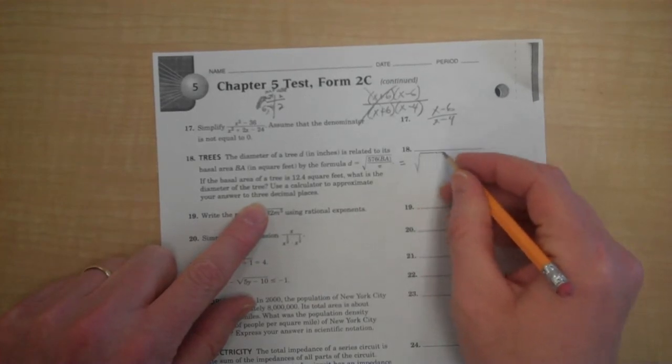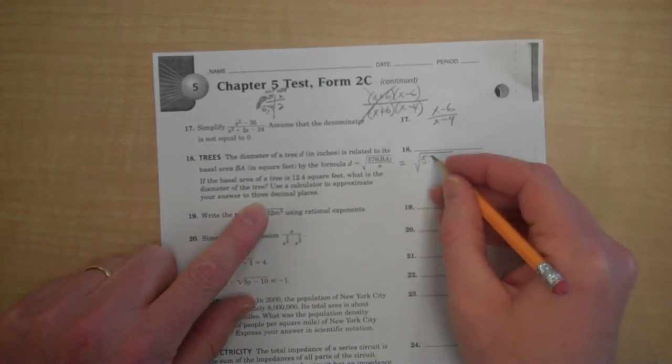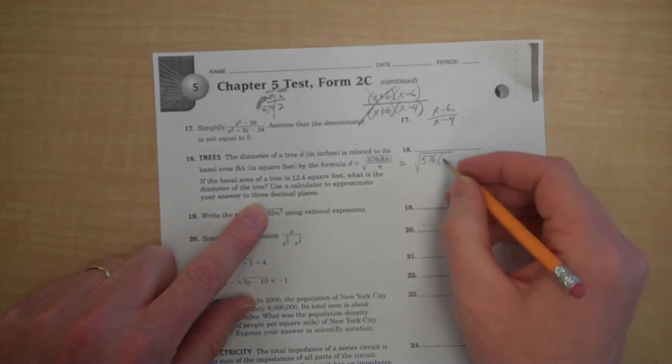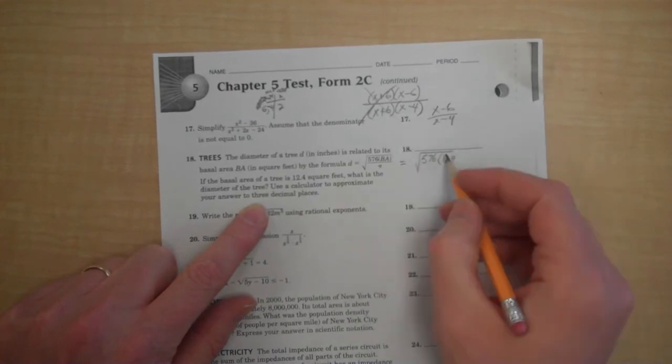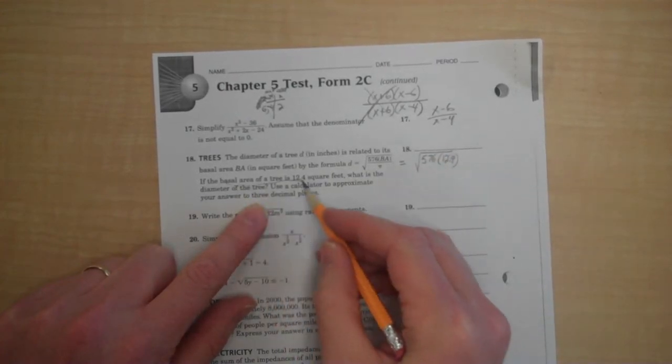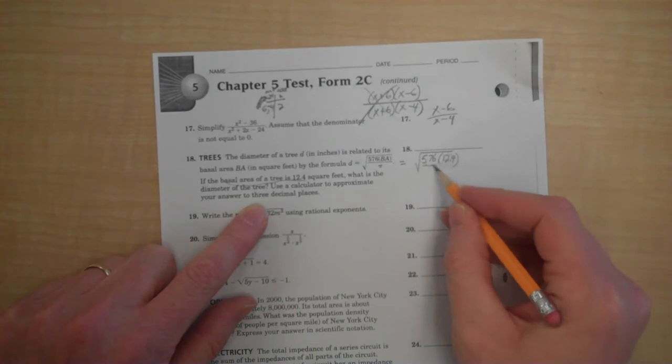Alright, it looks like simply we plug it in. 576 times 12.4. The basal area is 12.4. And then divide that by pi.